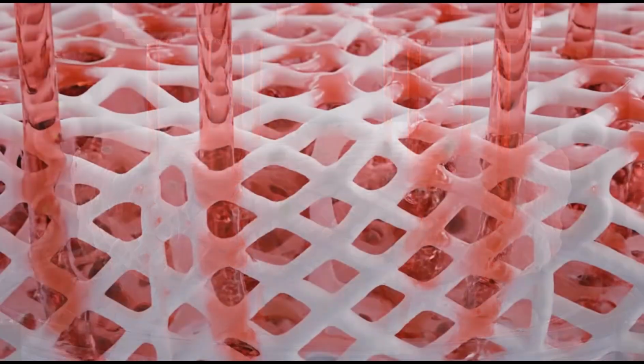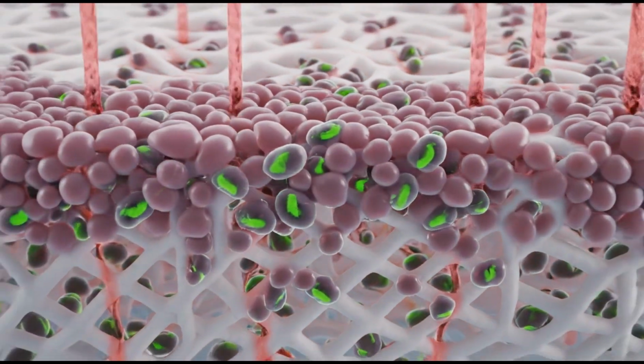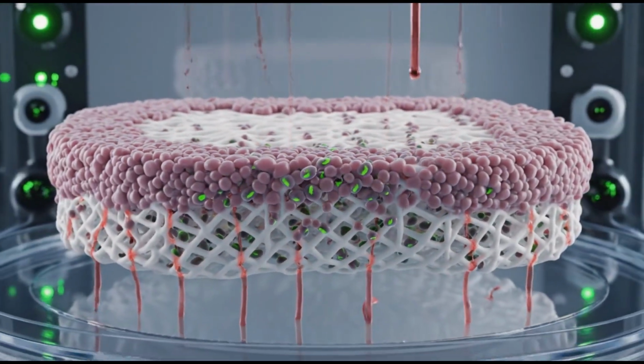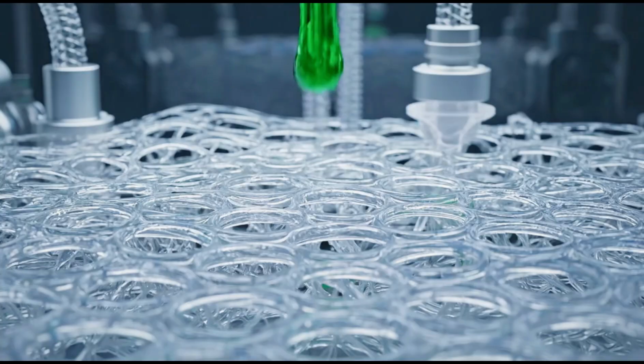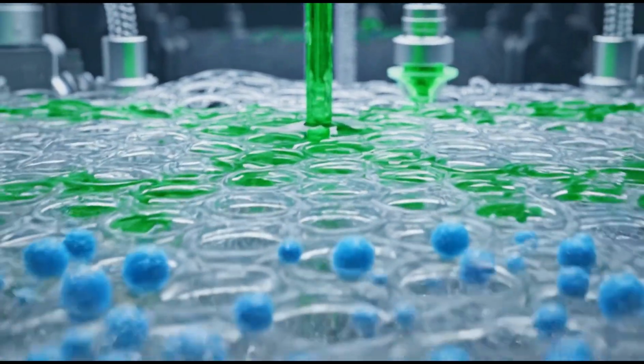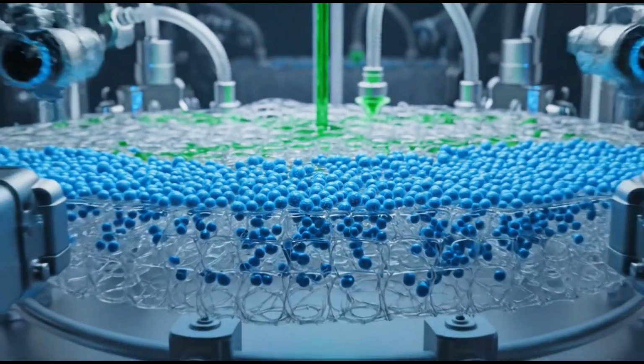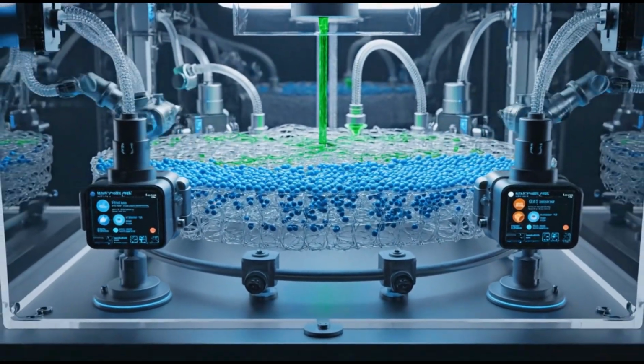Automated systems regulate nutrient flow through scaffolds. Even distribution supports uniform cell growth. Cells multiply while remaining attached.